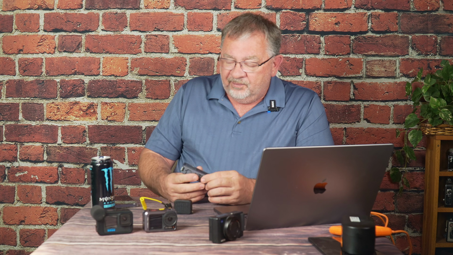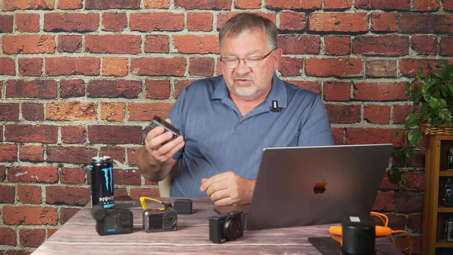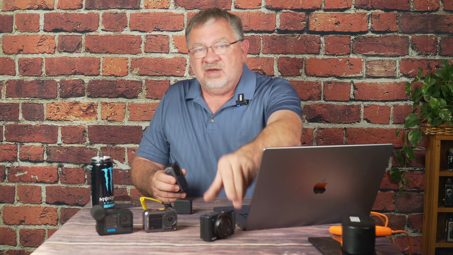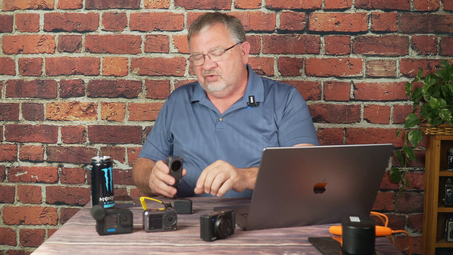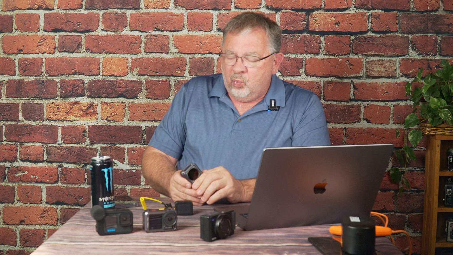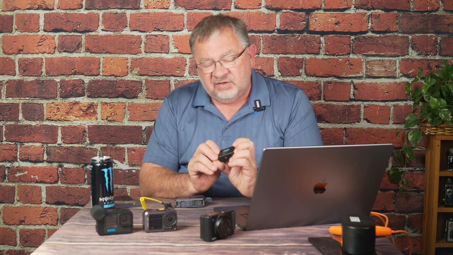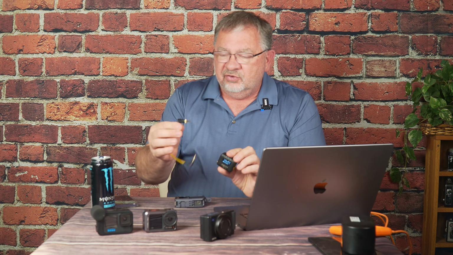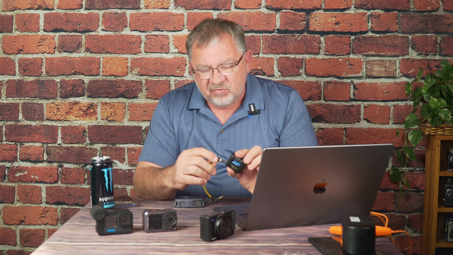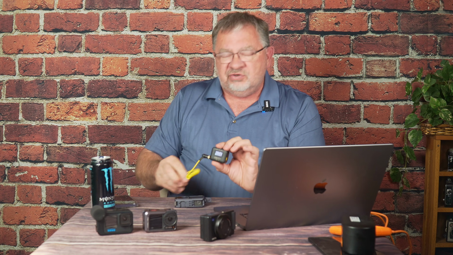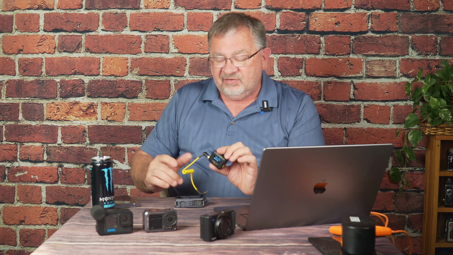But now we need to deal with cameras that don't support that type of timecode sync. So here would be an Action 2, a ZV-1, an A7 III, a Canon R6, whatever, any other normal camera. The way this can work is you can take the TC-1 using the cable here and go into the microphone jack of the phone or of the camera.